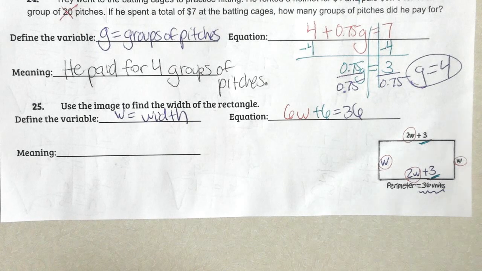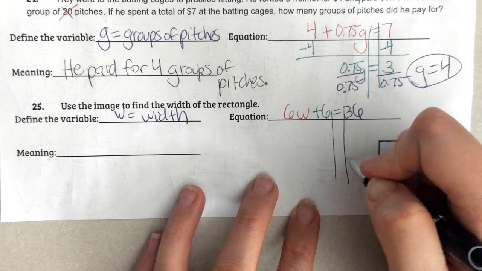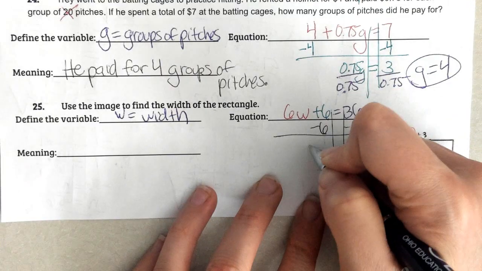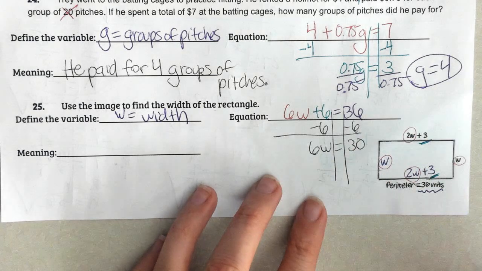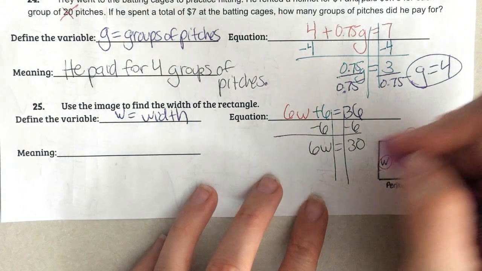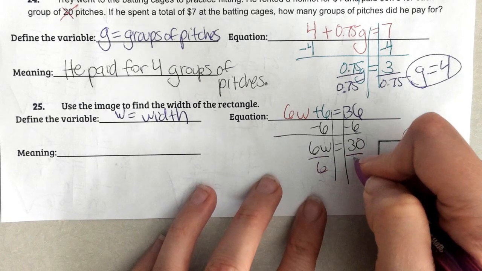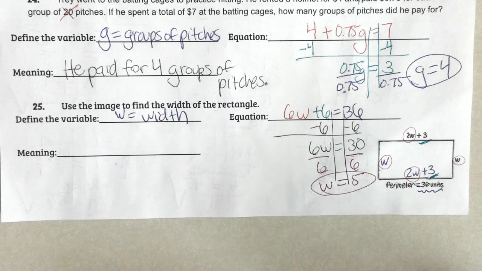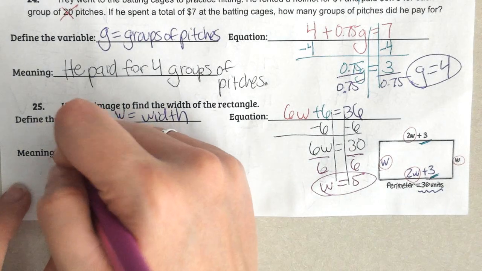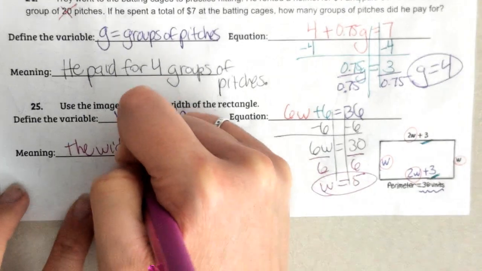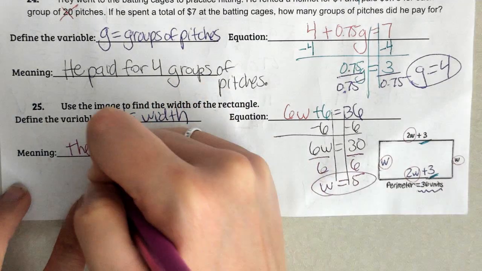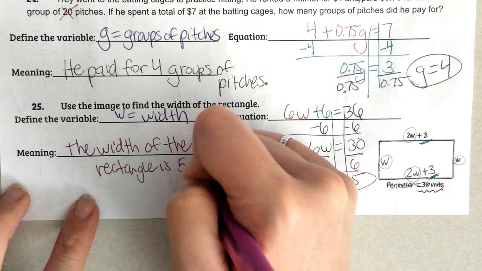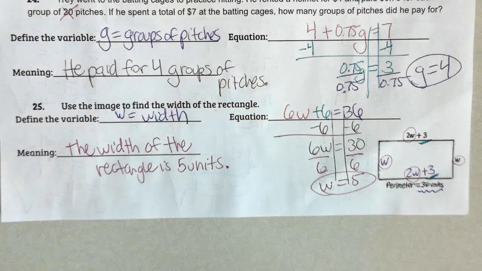Once I have that written out, I can solve. That one again was kind of tricky. We haven't done one quite like that yet. So minus 6 on both sides. 6W is equal to 30. Do not panic, there's not one quite like this on the quiz. Divide by 6 on both sides, and we get W is equal to 5. So the width of the rectangle is 5 units.